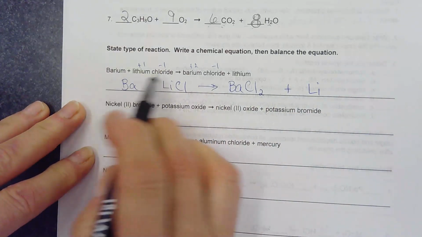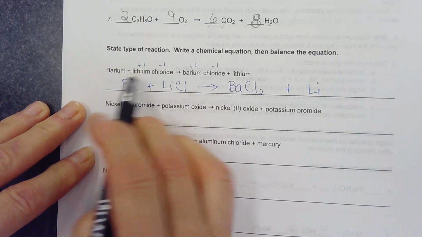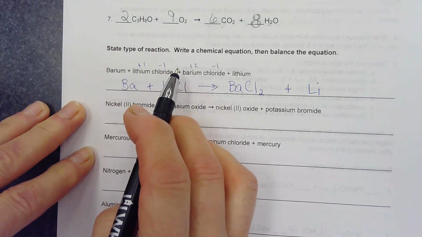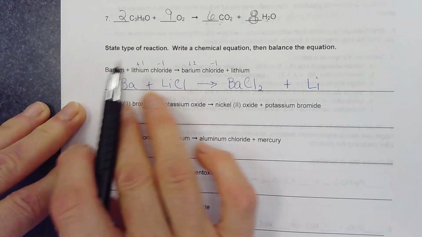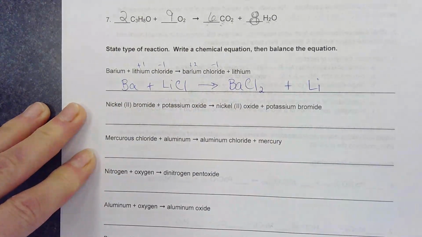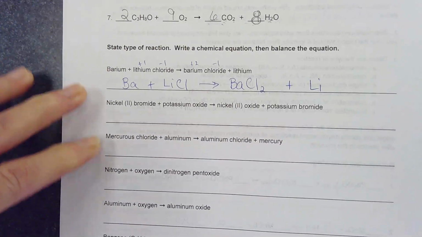Do you see what I'm doing here? What am I putting on the names? The charges. I'm putting the charges on the names. That's okay. Do that. Don't put charges down here, but put them in the name. So now that's unbalanced. Move to the next one. Keep doing that.